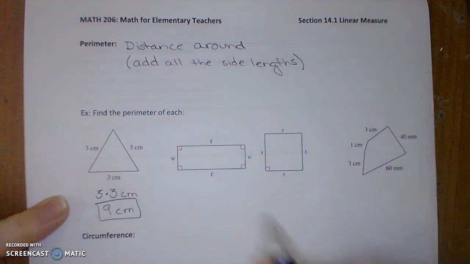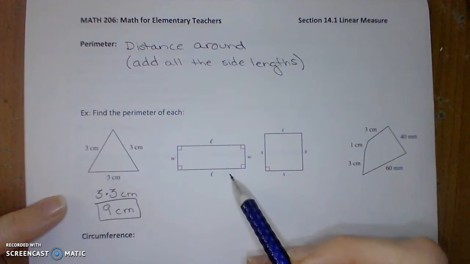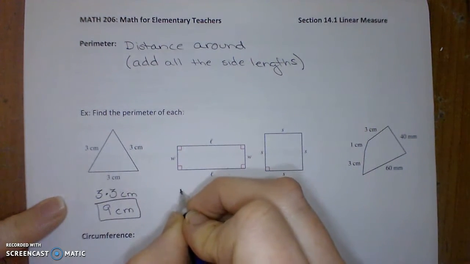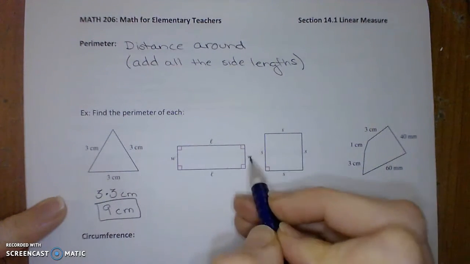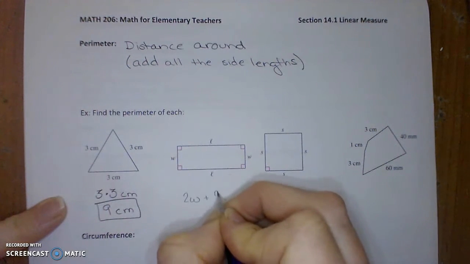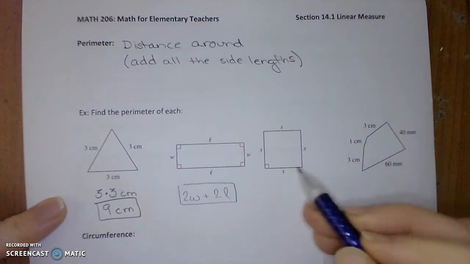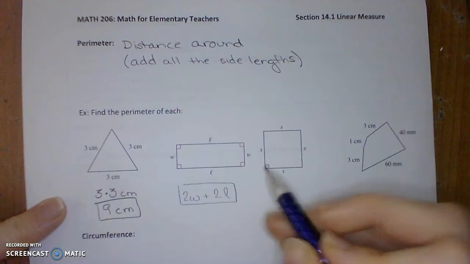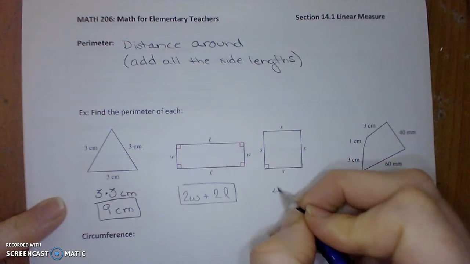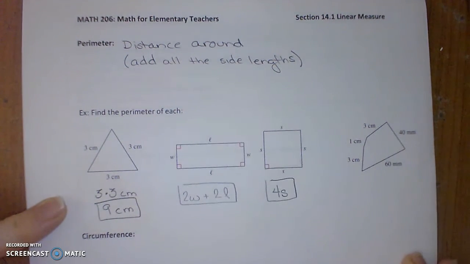If you have a rectangle where the opposite sides have the same length, you can do a shortcut and say that the perimeter will be width plus length plus width plus length, or 2W plus 2L. If you have a square where all 4 sides are the same length, S plus S plus S plus S, then the perimeter around the square would be 4S units.